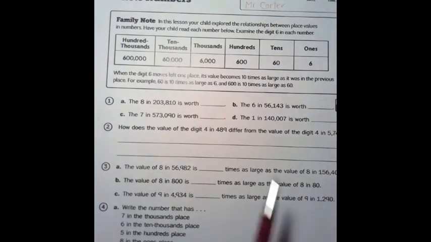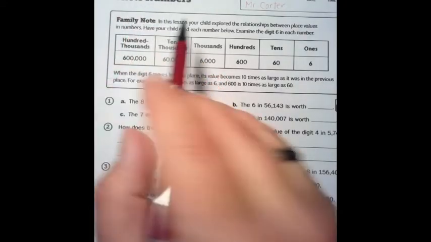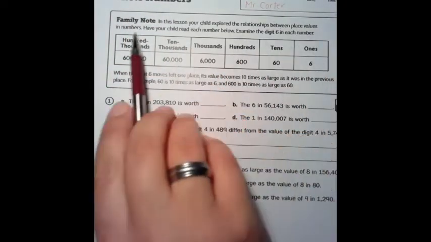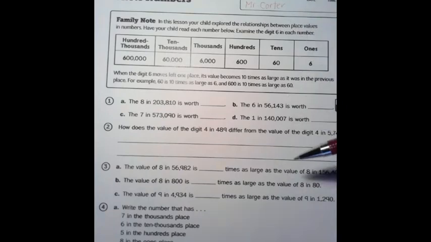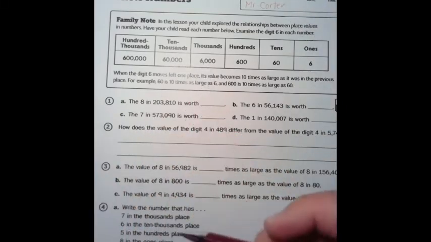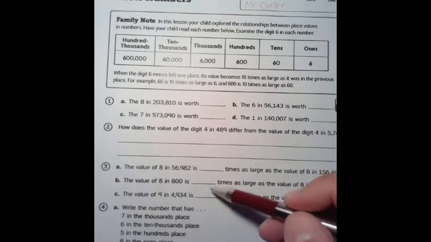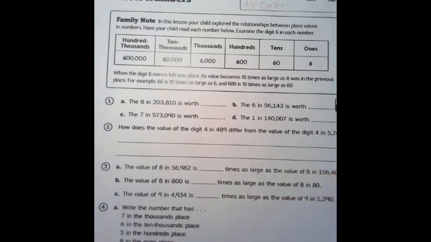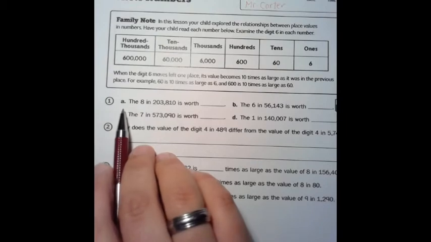Alright, so today we're working with place value in whole numbers, and there's a nice place value chart here to help you answer some of these questions. I'm going to refer back to it when we come back to number 3, but we're going to go on and work with number 1 here.